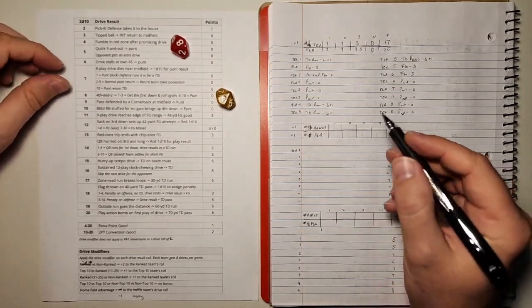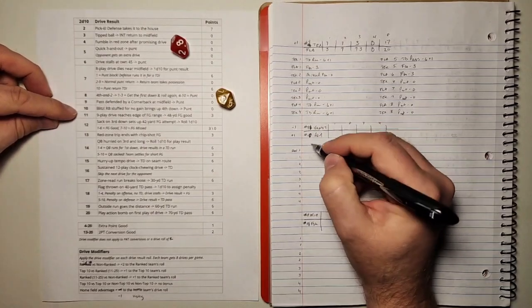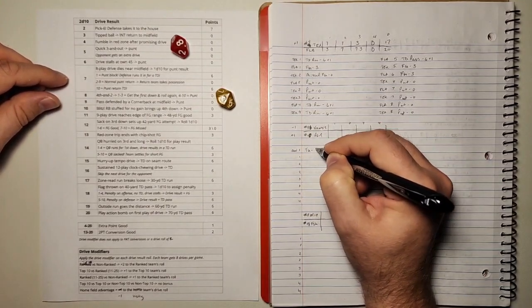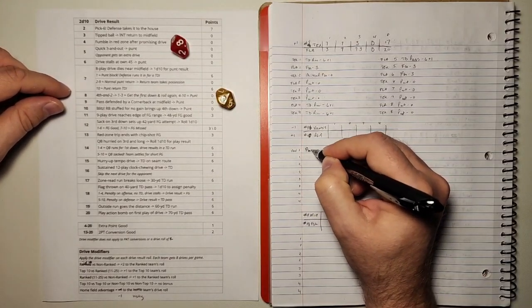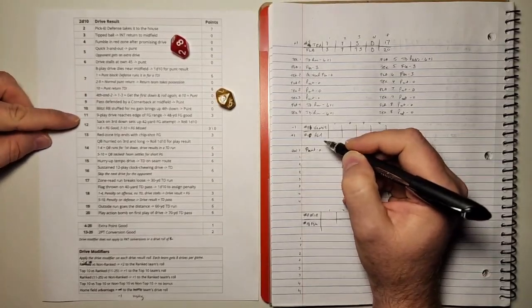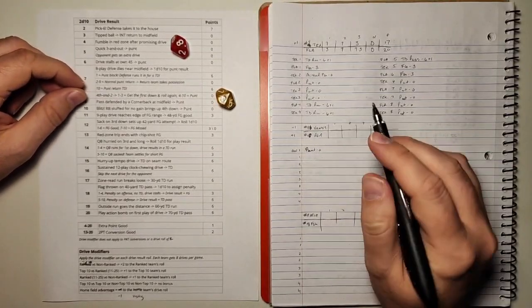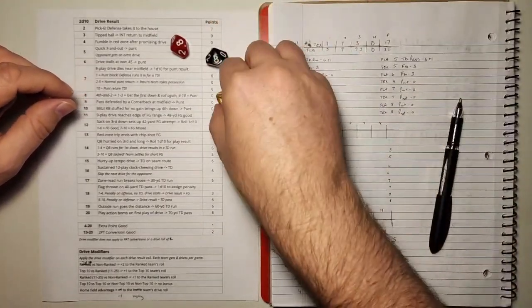Actually, switch out. So 11 is going to be a long field goal. No, 10, I'm sorry. That's a punt. So their 11 becomes 10 because of that -1. Let's get Vanderbilt in black.